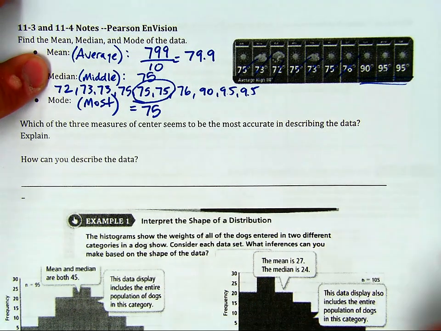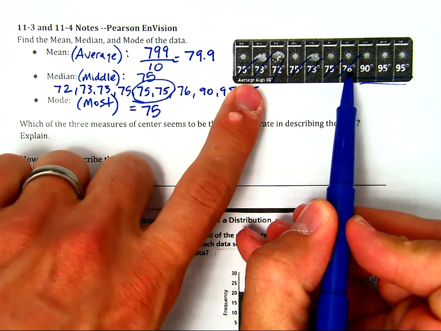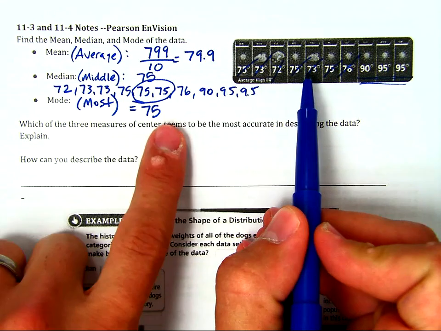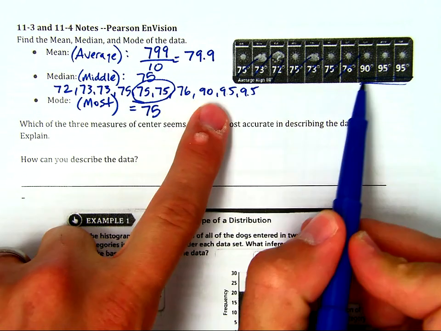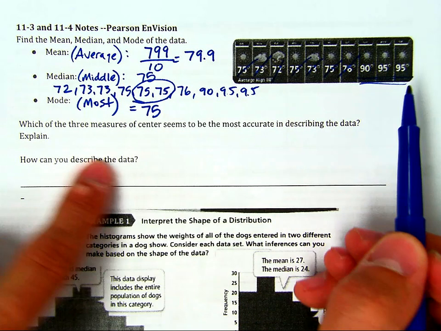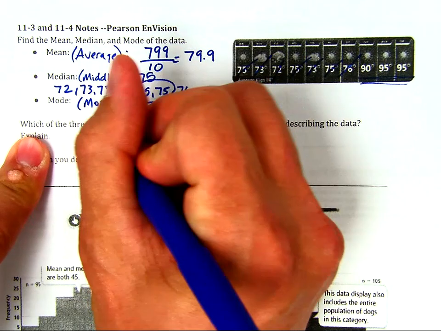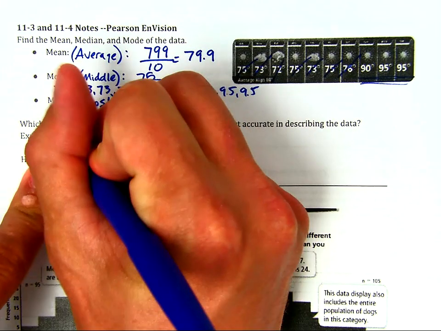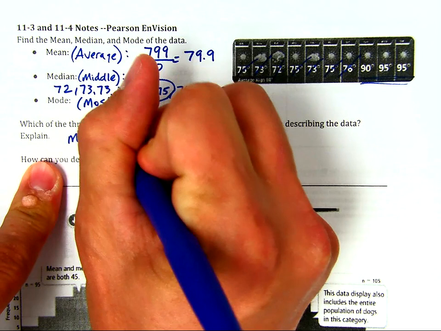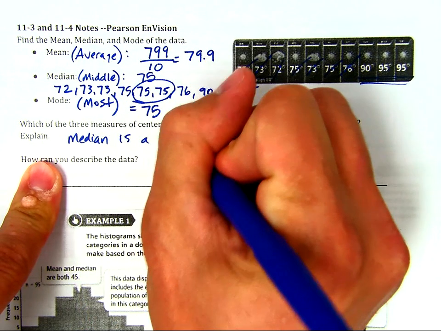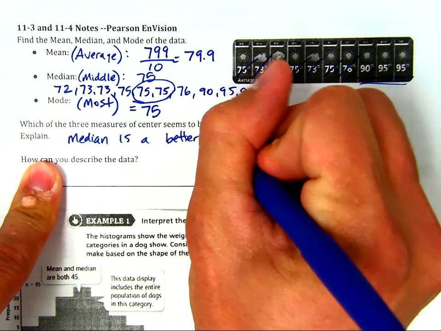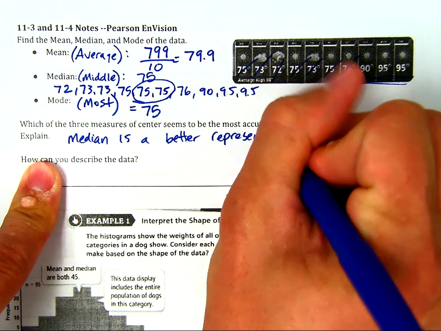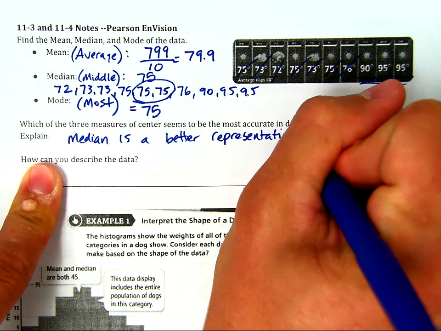Why? Because 7 of the 10 temperatures are around that temperature, but then at the end of the week, 90, 95, 95, the temperature just jumps up. So the median is a better representation.